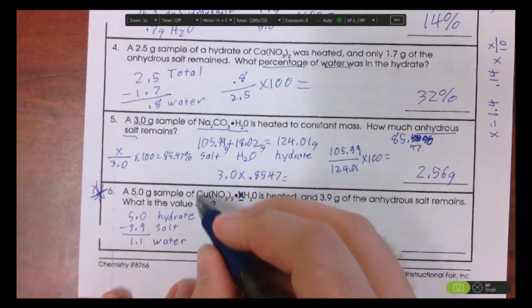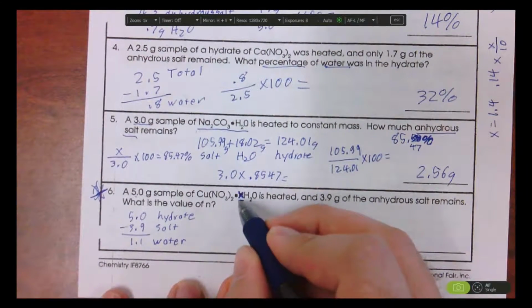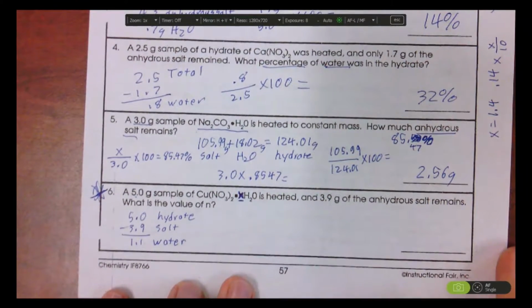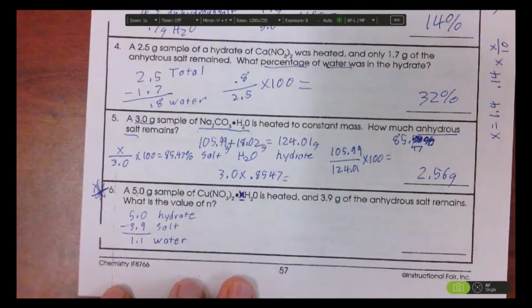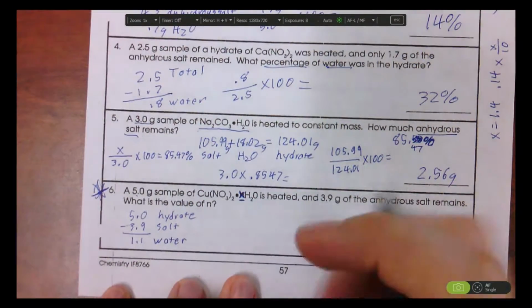So basically, we know this guy's going to be 1. We got to figure out what the ratio this guy's going to end up being. And it's going to be a different kind of number. It'll be a whole number. It will never be a decimal. If it is a decimal, you round it to a whole. And that's the only time I'll ever tell you that.